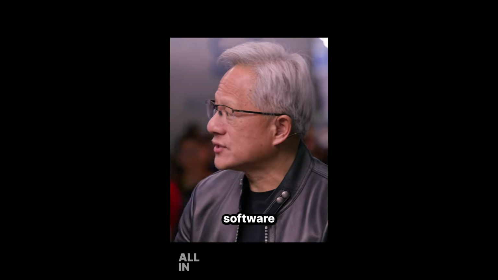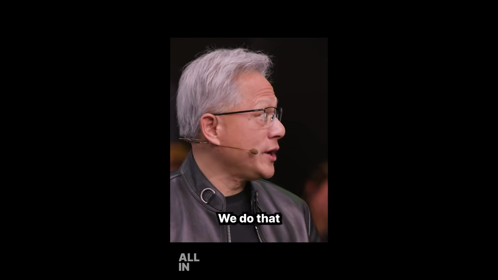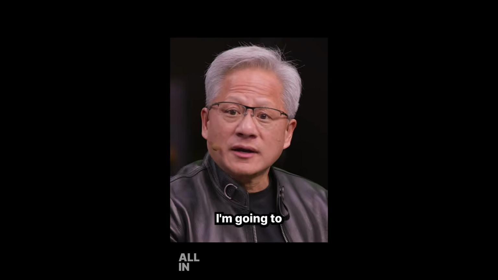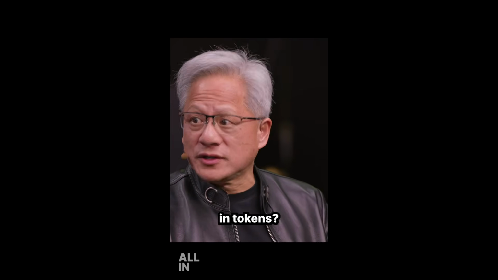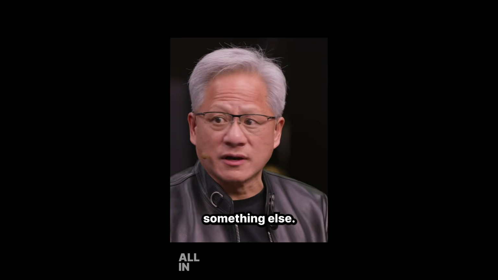Let's say you have a software engineer or AI researcher and you pay them $500,000 a year. We do that all the time. That $500,000 engineer at the end of the year, I'm going to ask them, how much did you spend in tokens? And that person said $5,000. I will go ape something else.